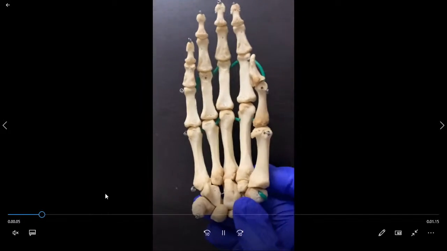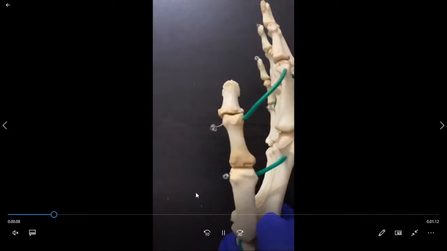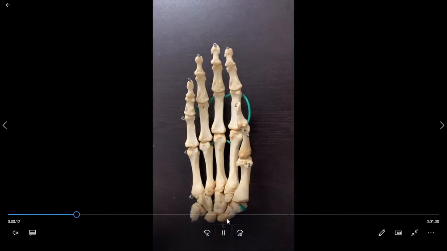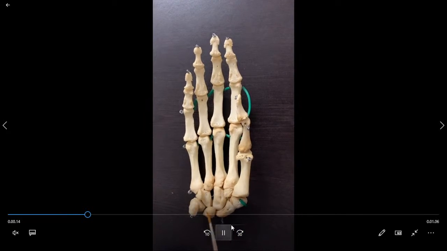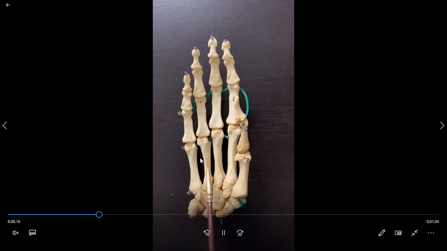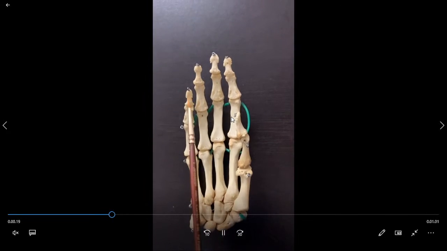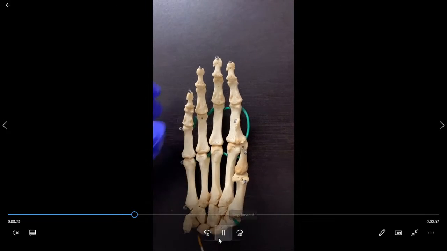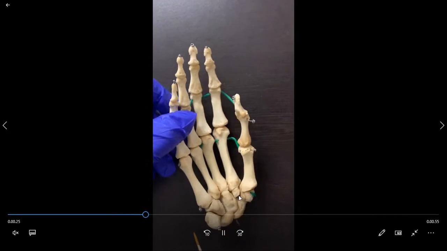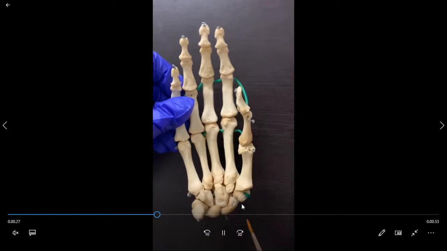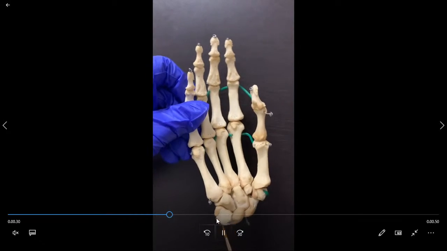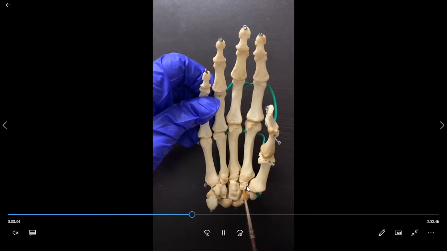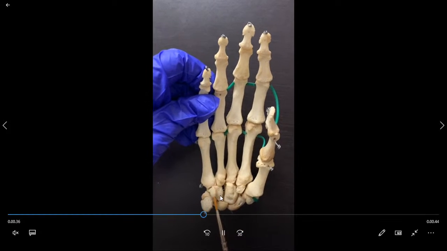This is just an orientation of the skeleton of the hand. We have the dorsal surface, and on the palmar surface we have the concavity here. I would be highlighting the carpal bones, the metacarpals and the phalanges. Appreciate the carpals arranged in a proximal row and a distal row: scaphoid, lunate, triquetrum, pisiform. This is trapezium, trapezoid, capitate and hamate.